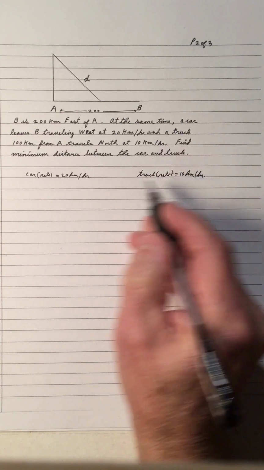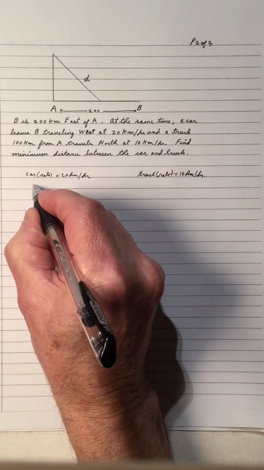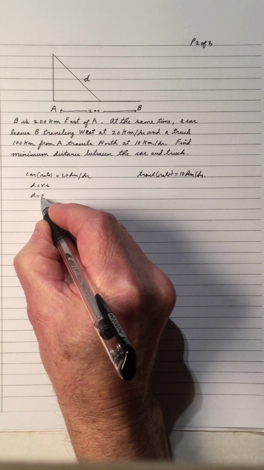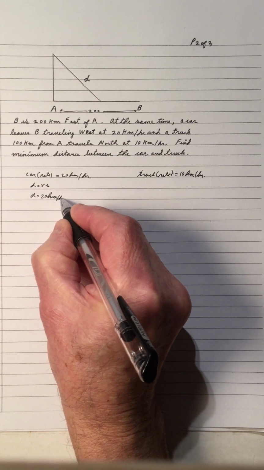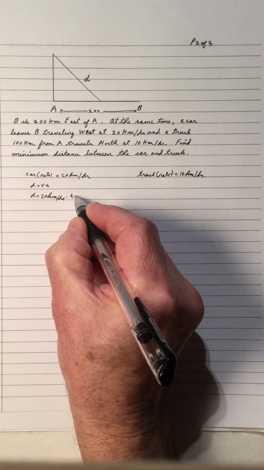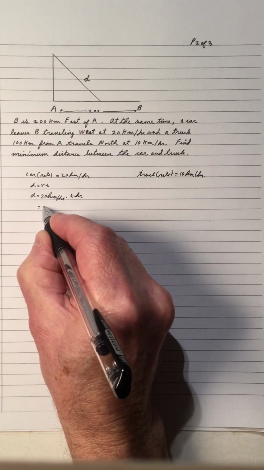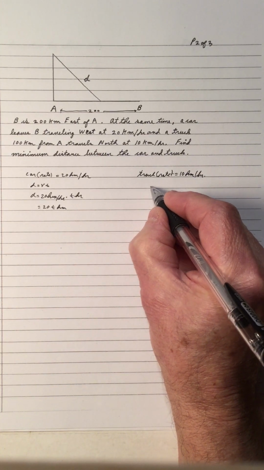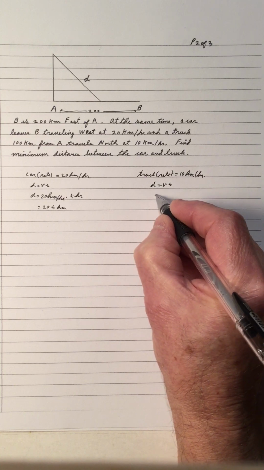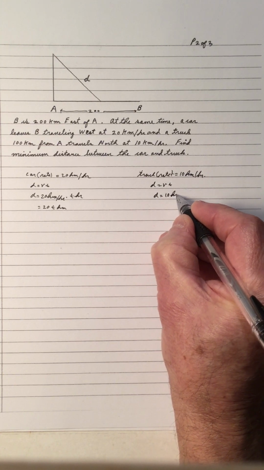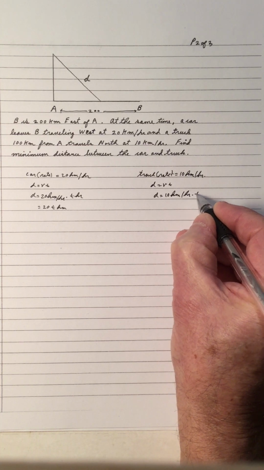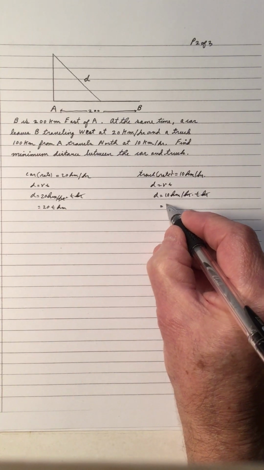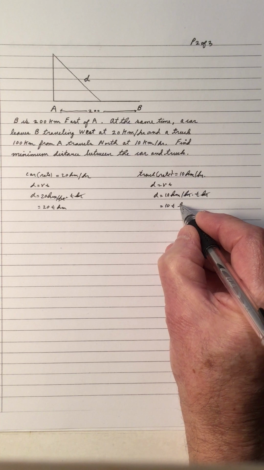If that's the rate of the car, then distance equals rate times time. So the distance of the car is the rate of 20 kilometers an hour times t hours, so the distance is 20t kilometers. And the same for the truck. The distance equals rate times time, so d equals 10 kilometers an hour times t hours of traveling. The hours cancel out, and we get 10t kilometers.